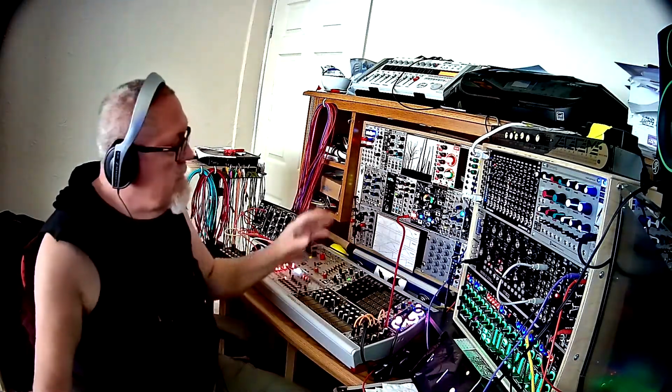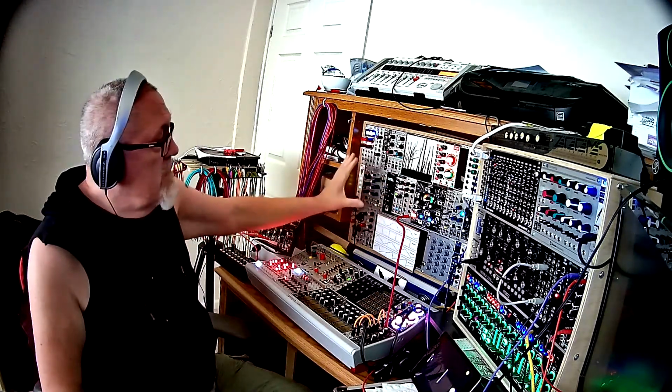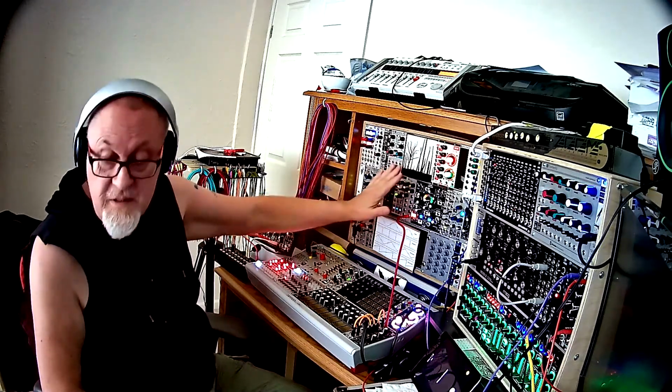Now what if we could automate that so I haven't got to twist it with my hand? Well, what we do is we modulate it. We use another piece of equipment to automate that process.